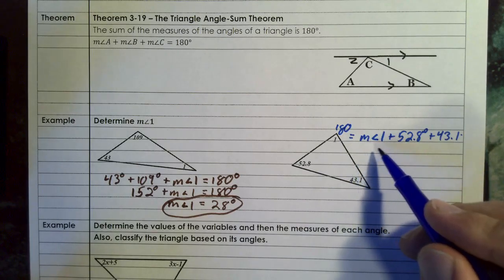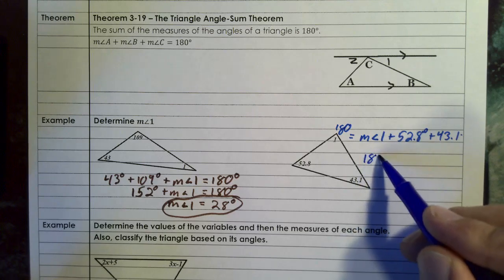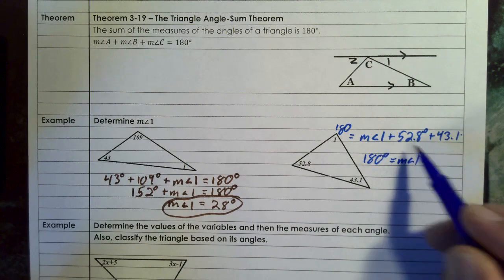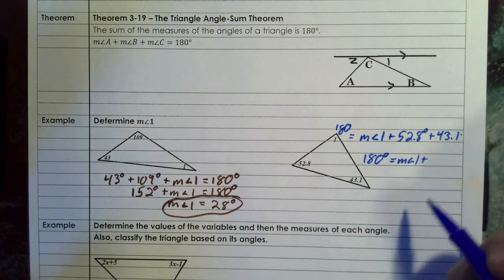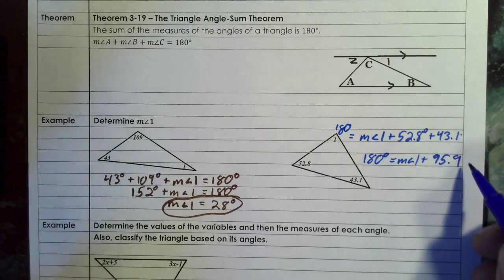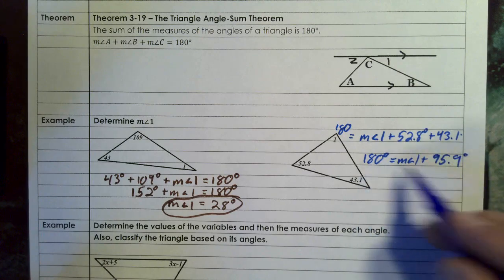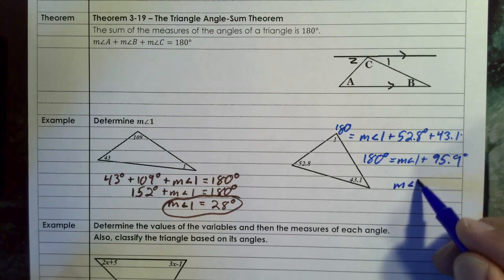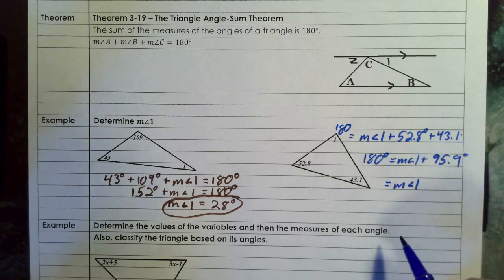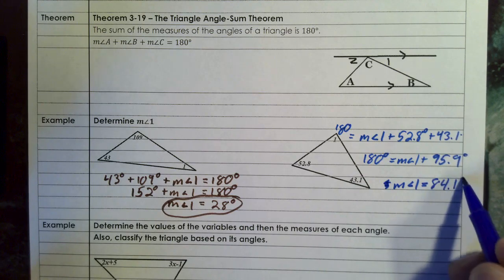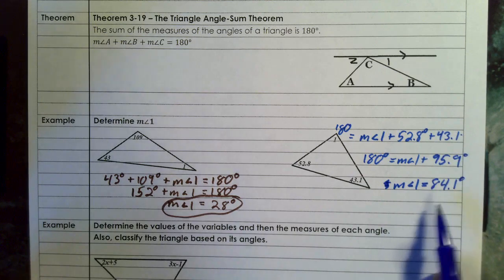So we could say that's really just 180 degrees equals the measure of angle 1 plus these two added together, which is 95.9 degrees. Subtract 95.9 degrees from both sides. So the measure of angle 1 has got to equal 84.1 degrees. Just doing that on my calculator here quick.